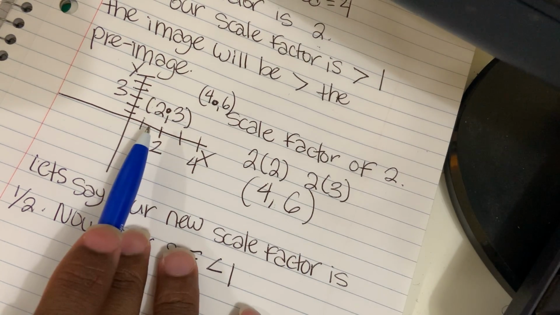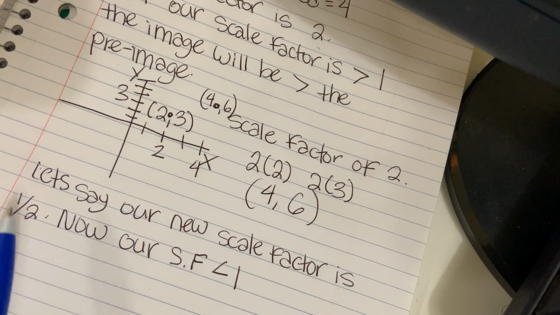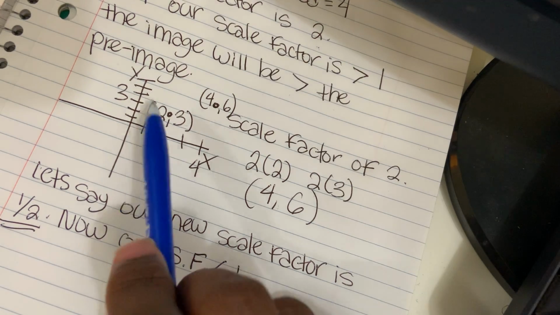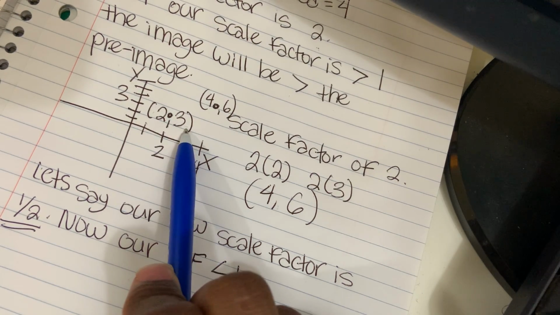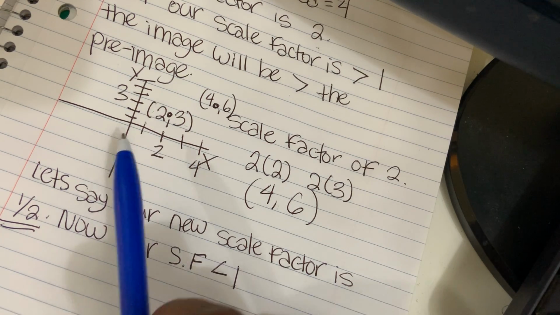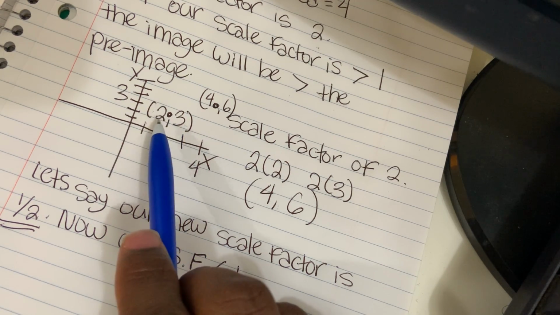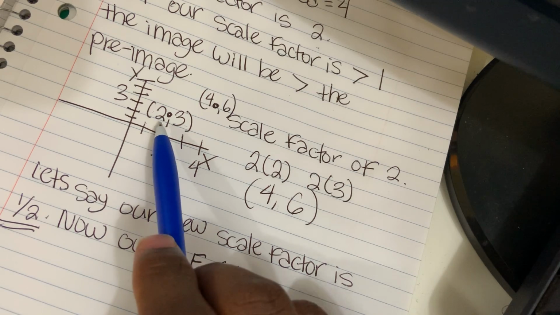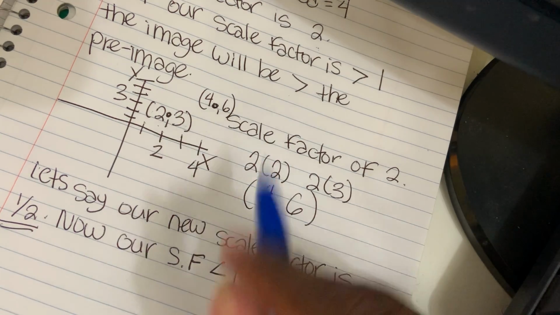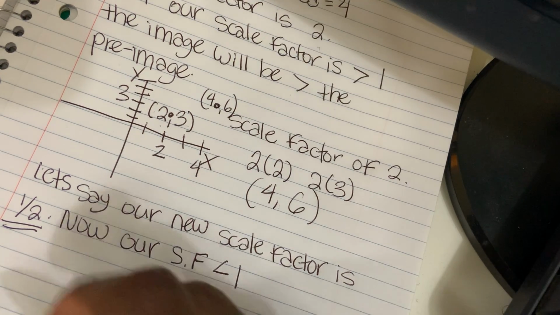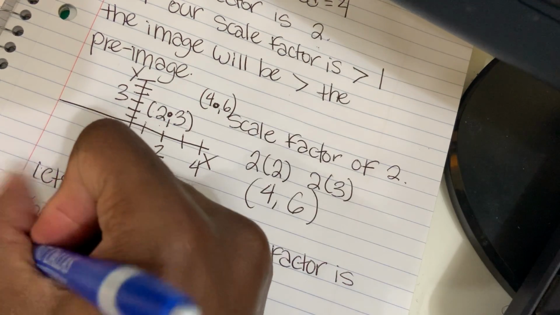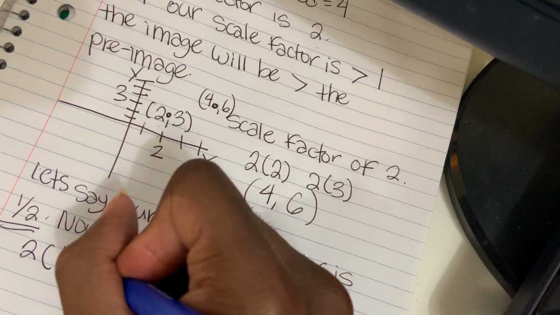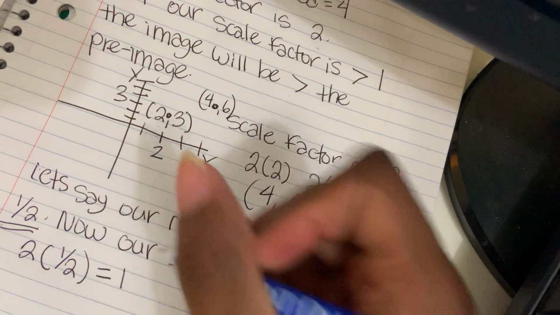So remember that if our ordered pair is at 2, 3, and if our scale factor now is 1/2, what we can simply do now is multiply our coordinates 2 and 3 by 1/2 each. So our x value 2 is going to be multiplied by 1/2, and our y value 3 is going to be multiplied by 1/2. So let's perform these operations using multiplication. So 2 multiplied by 1/2 is equal to 1.